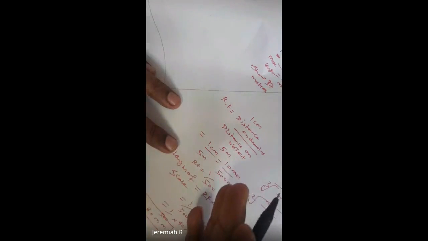So what is the next round value? 40 meters. You can take 50 meter also, there is nothing wrong in that. You can take the next nearest value. If it is given as 3.7 meter, you can take 4 meter. If it is given as 39 meters, you can take 40 meters or 50 meter. There is nothing wrong in that. So the length of scale you got is 80 mm.